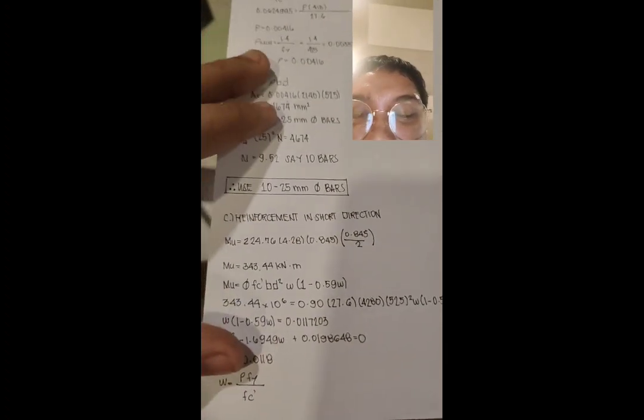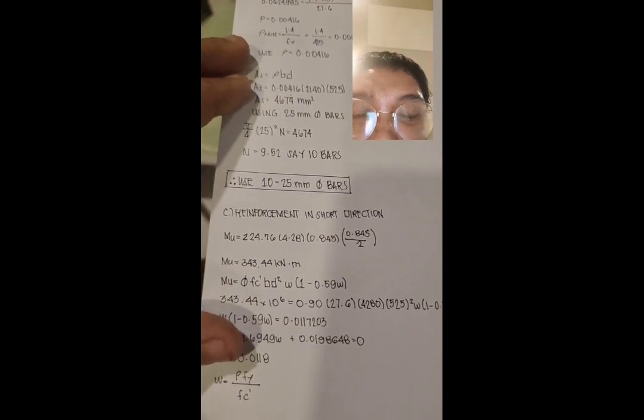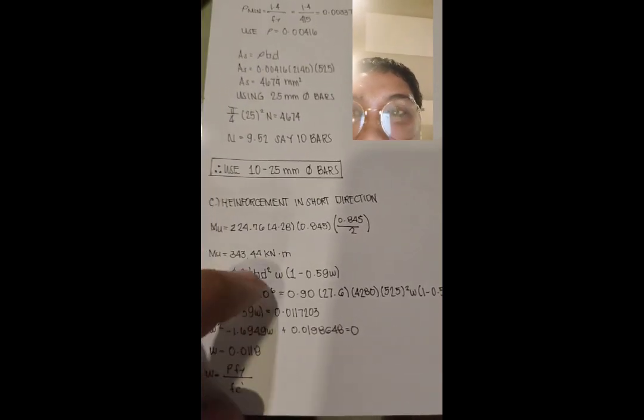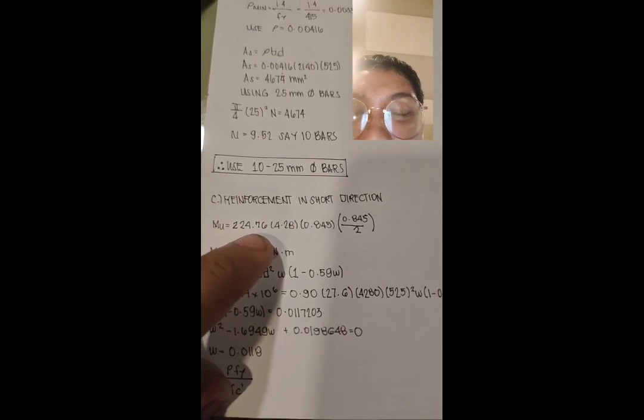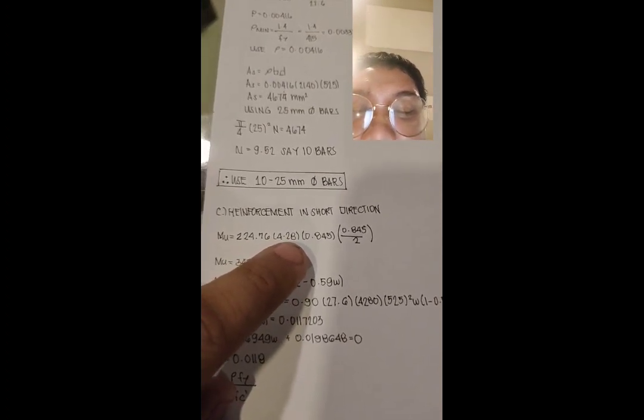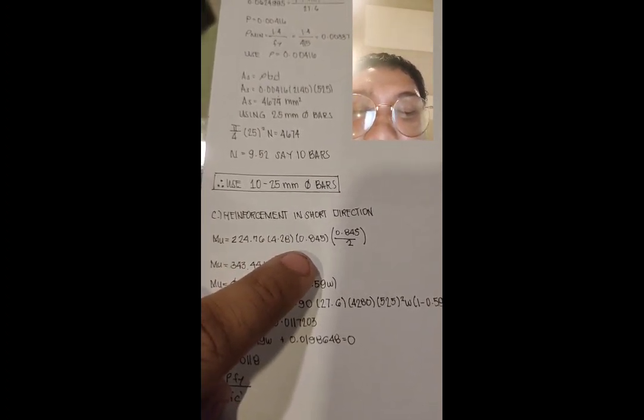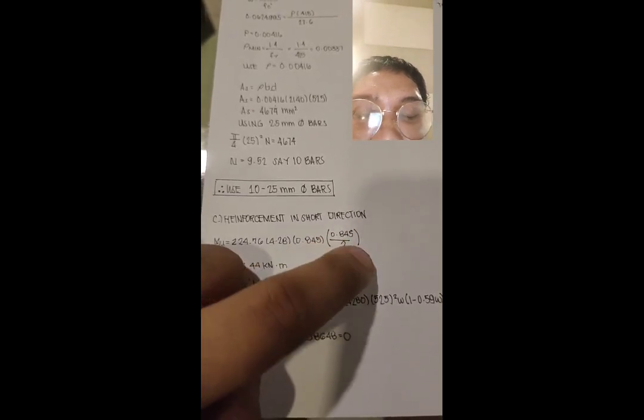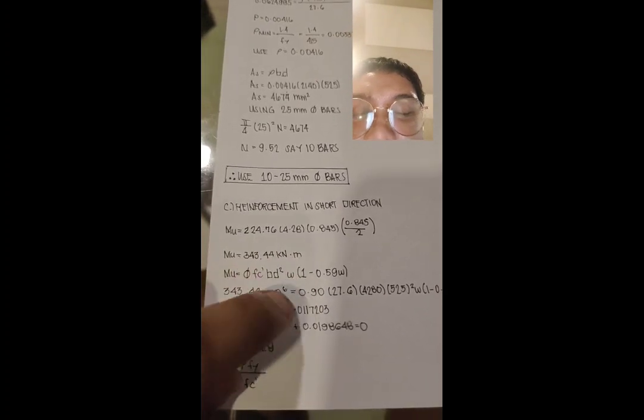For letter C, we have reinforcement in the short direction. So MU equals 224.76 times 4.28 times 0.845, divided by 2, to get MU equals 348.44 kilonewton meter.